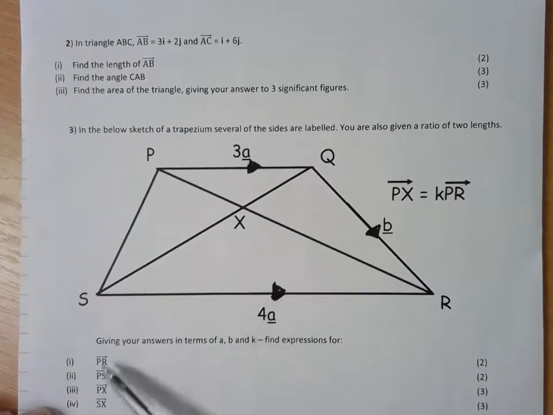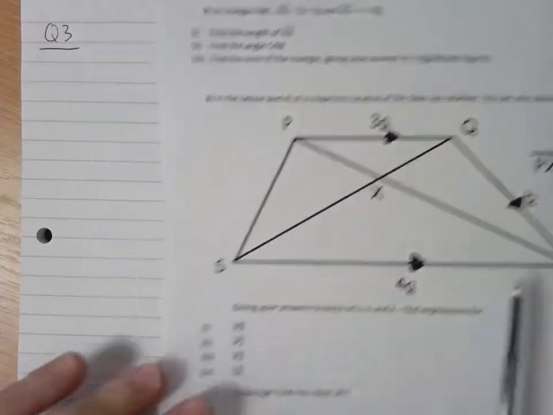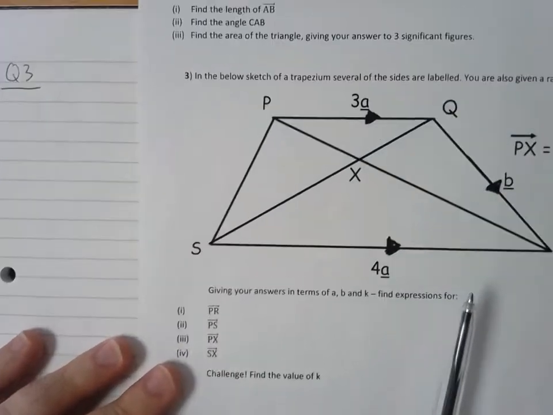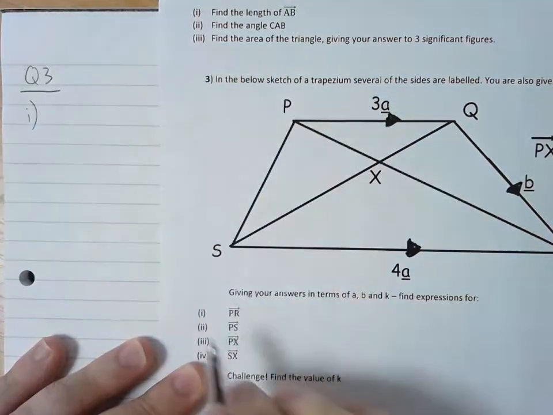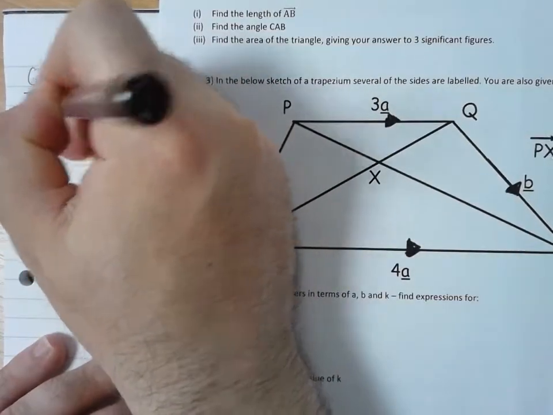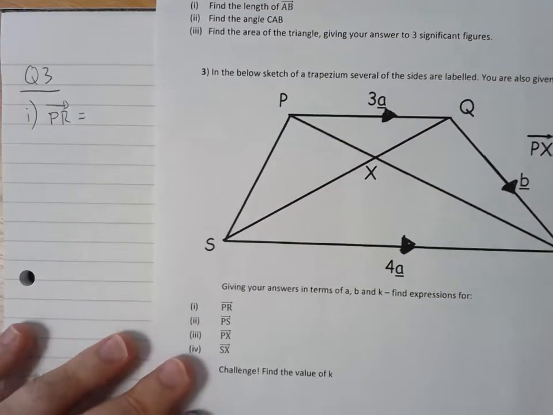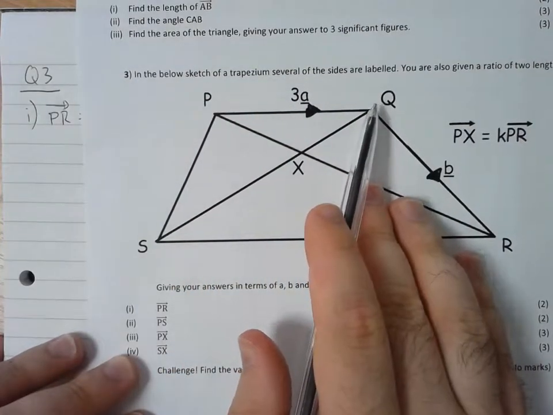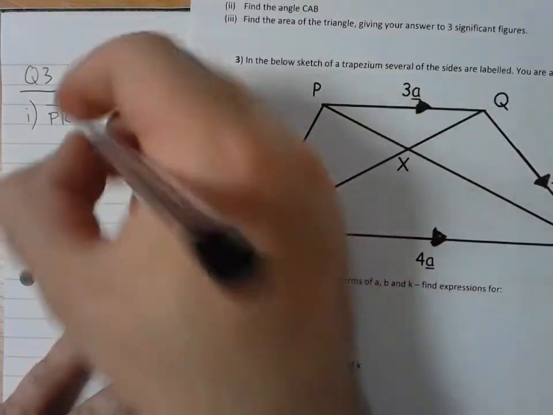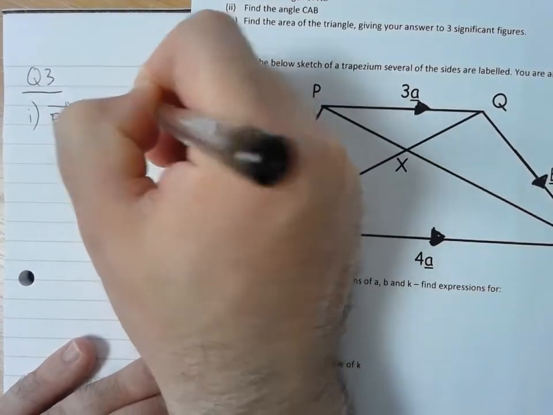We're now asked to work out a whole load of points. So I'm going to use this as my diagram as I go. For part i, we're asked to work out PR. So we can now refer to our diagram here and work out that we're going to get from P to R by going from P to Q and then Q to R. So I'm actually going to write that down: P to Q plus Q to R.